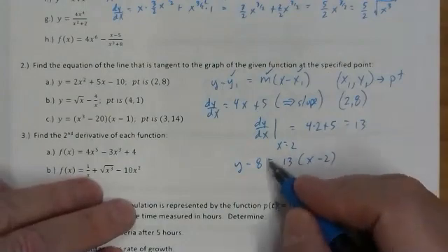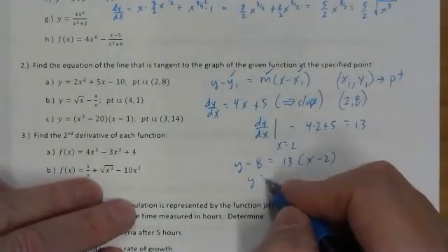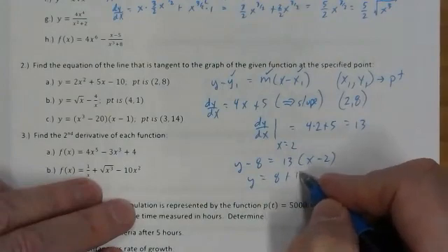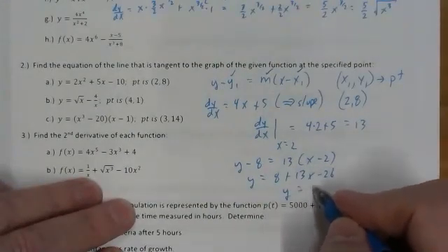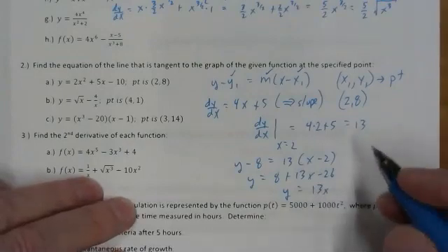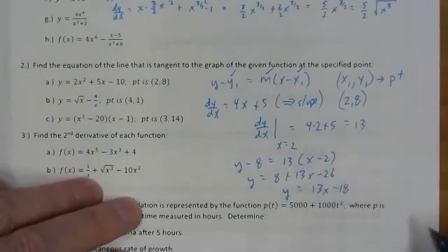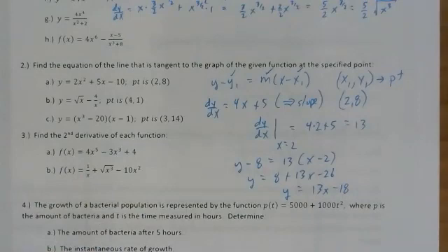I'm going to multiply these parentheses and add 8 to both sides. And again, in making mistakes, the equation of the tangent line should be y equals 13x minus 18. That is correct.